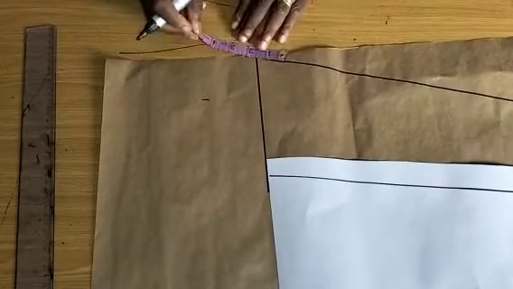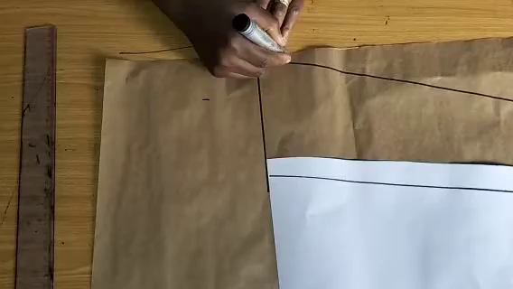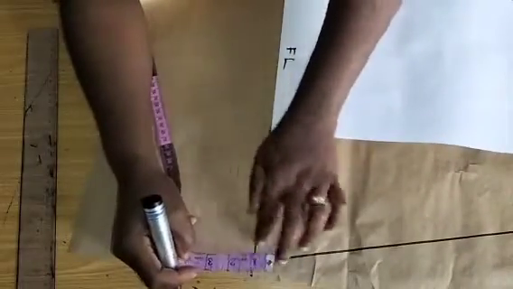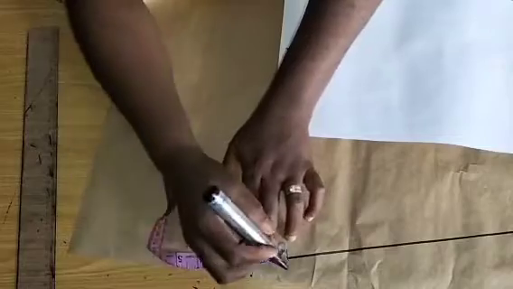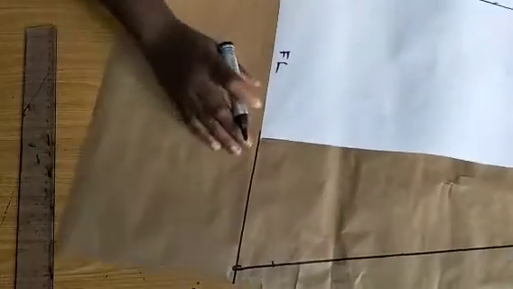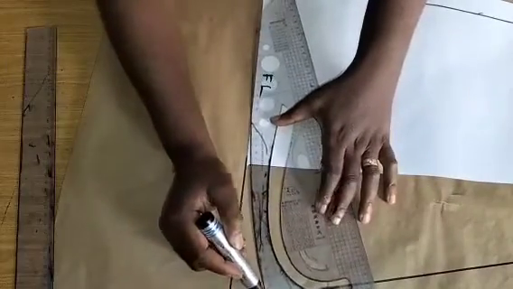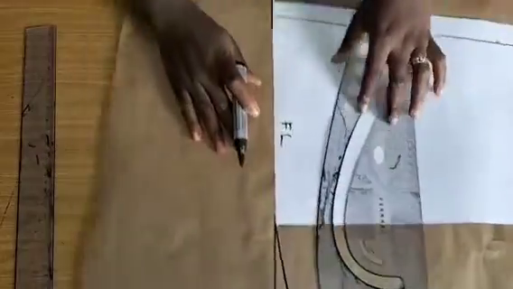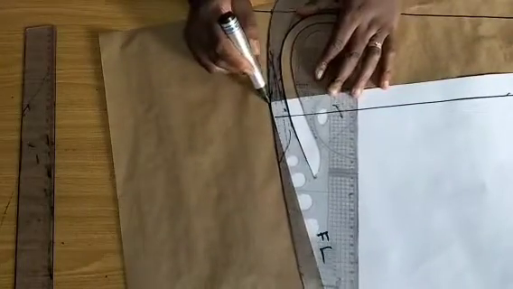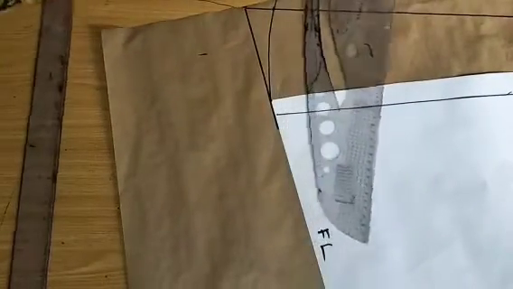You come up here and go up by 1.5. You come here and go up by 1.5. So once you have done that, just bring in your pattern ruler this way. This is to eliminate pointy parts. Okay, so from here, I'll just go this way.